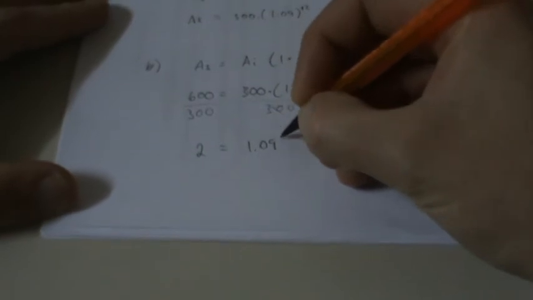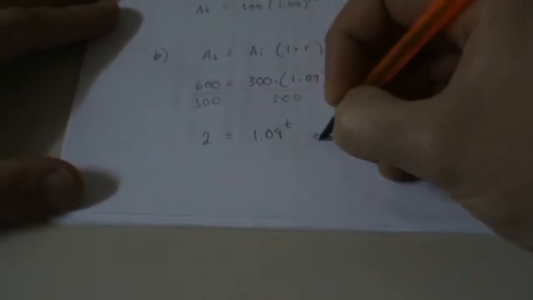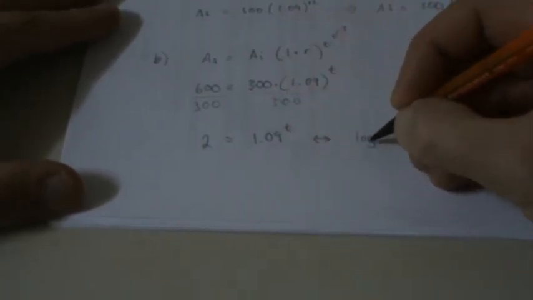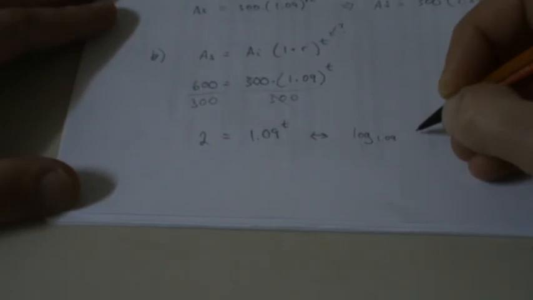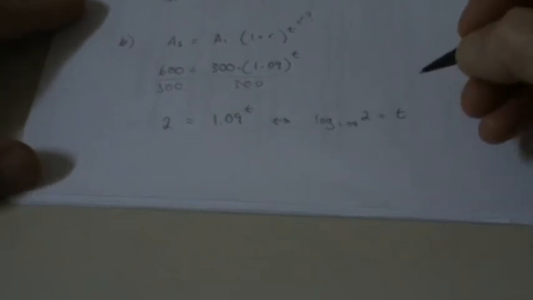Now the algebra involved with trying to solve for this must be done in this way. You have to divide by 300 first. And then you get 2 is equal to 1.09 to the t. And now you actually have to apply the definition of logarithms. So remember that the definition of logarithms says log of base 1.09 with argument 2 is equal to t. And there we have it.